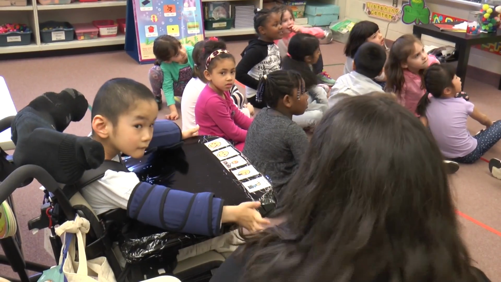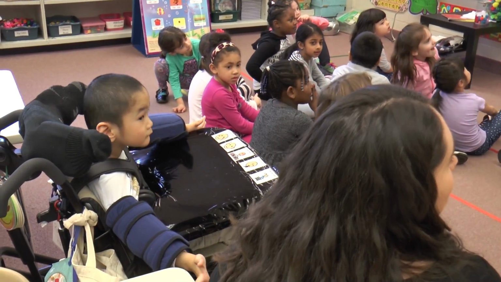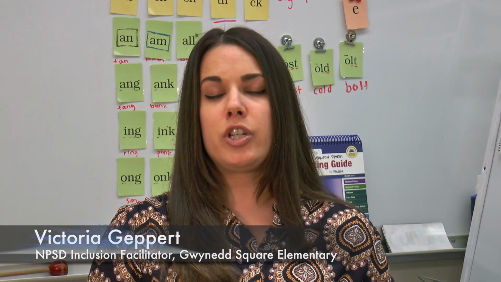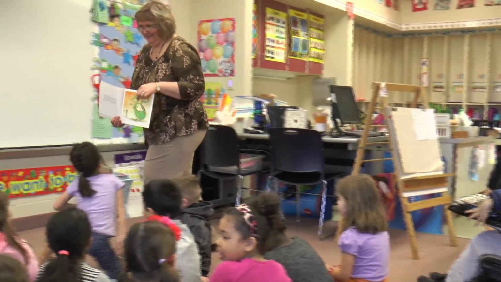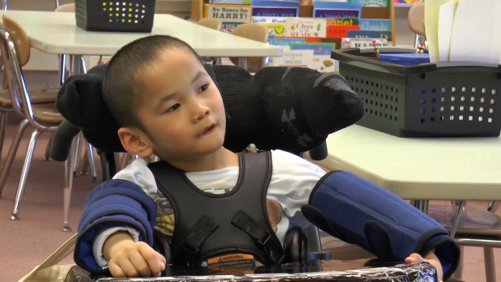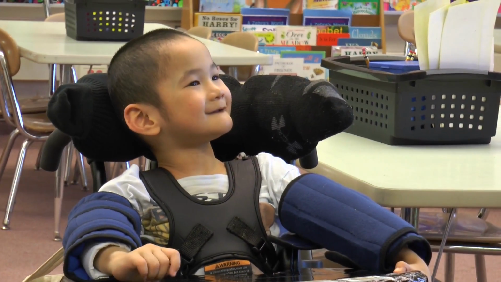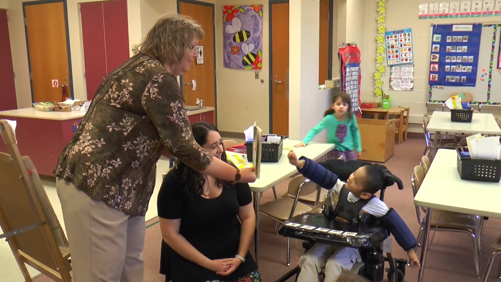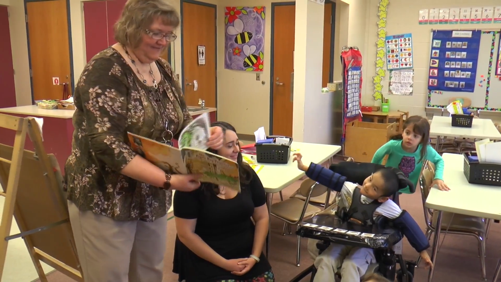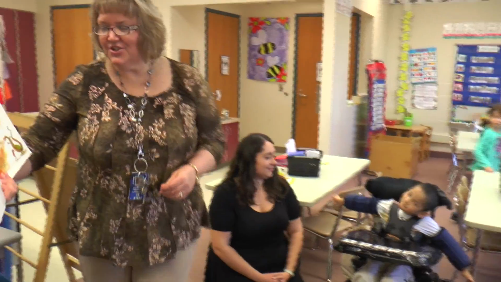Robert's fully included for all of kindergarten. He's in there for all of English language arts. He does have a personal care assistant who's with him. She does a wonderful job of incorporating those accommodations. My role in supporting the teacher looks like meeting with her, and we'll look at what materials they're going to be learning and decide if necessary accommodations or modifications need to be made. And our personal care assistant is involved in that as well.